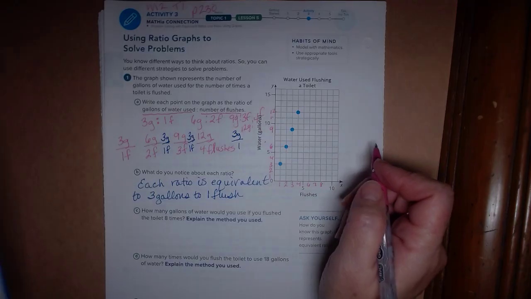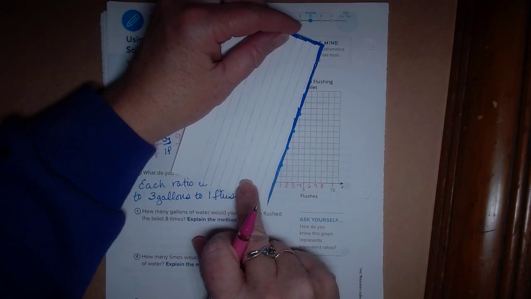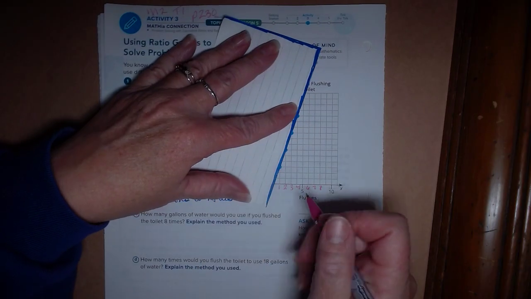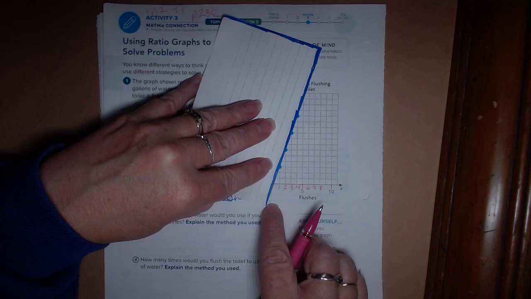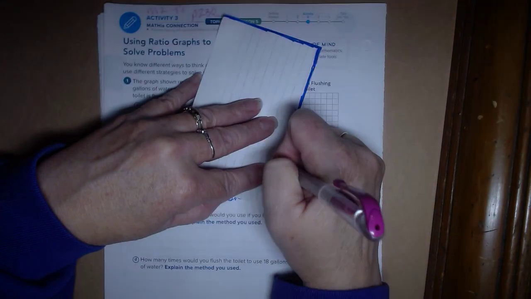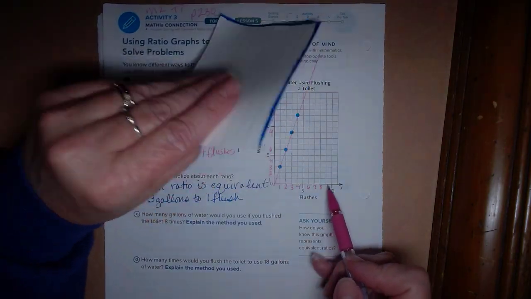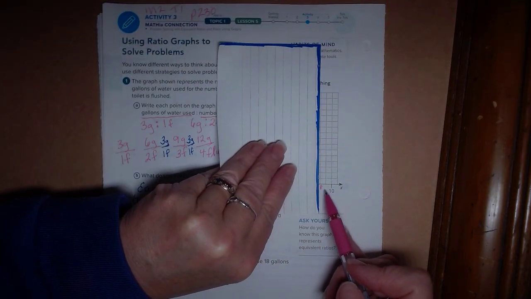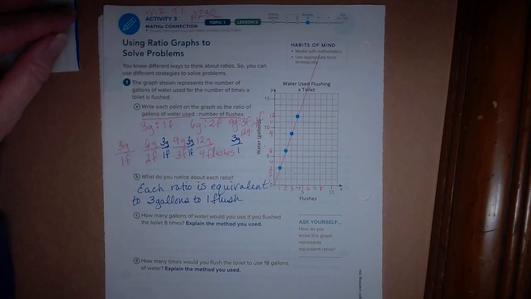And if I extended this, now for these ratios to be equivalent ratios, it has to go through this origin. But the 8, I don't have it labeled way up here. So I'm going to have to use the ratios. I can't talk.